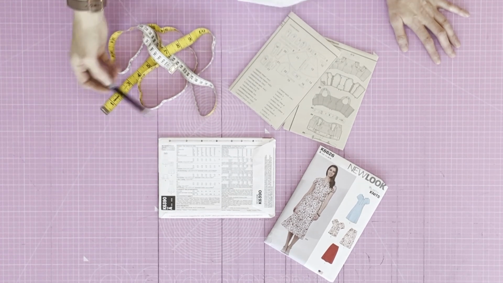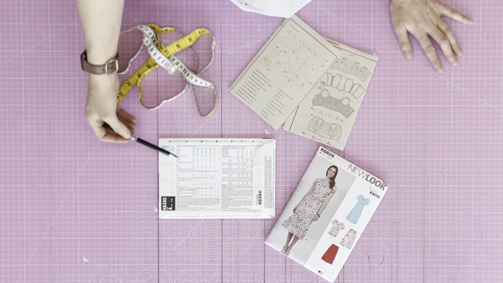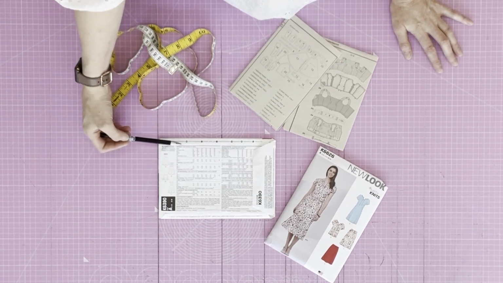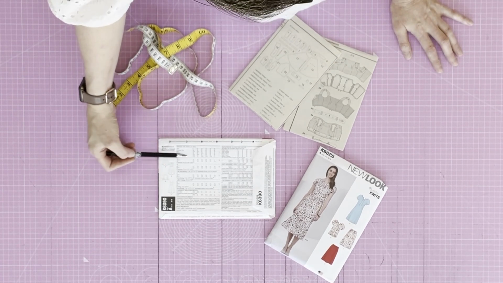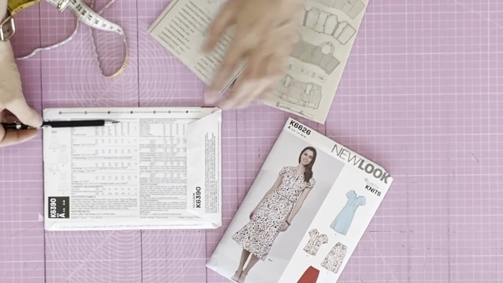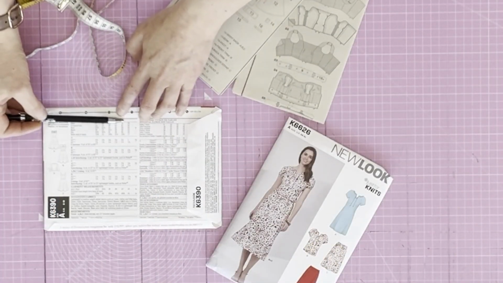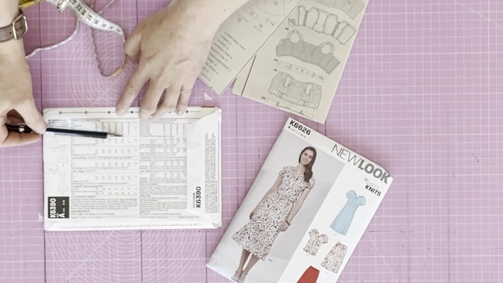They're just those 4 measurements, and we'll go into a lot more detail about that in a second. But it's really useful to measure yourself so you can compare yourself against the industry block.